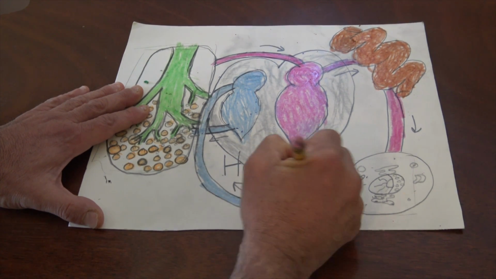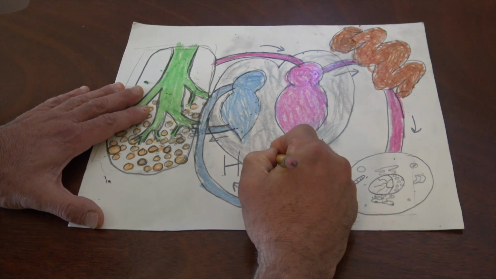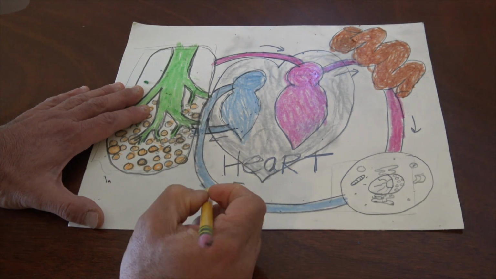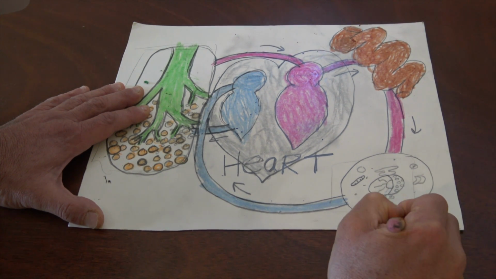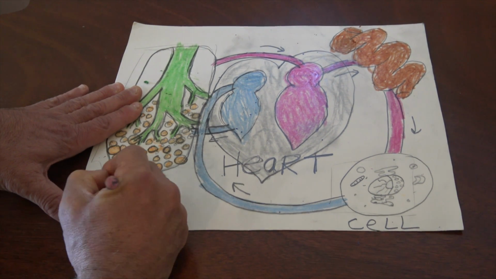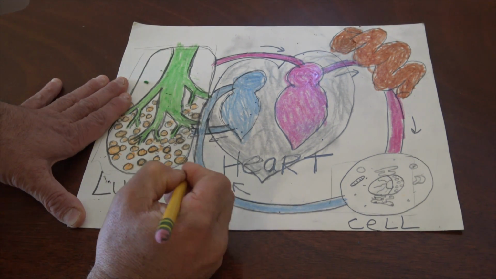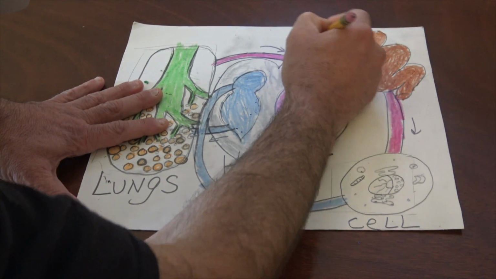First of all, this is the main organ of the circulatory system, which is the heart here in the middle of the picture. We have our 4 chambers of the heart. Over here is our cell. Over here is our lungs, the main organ of the respiratory system. And over here we have our intestines.